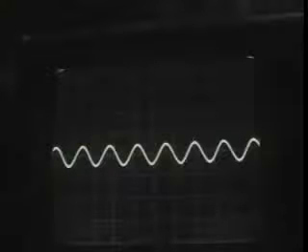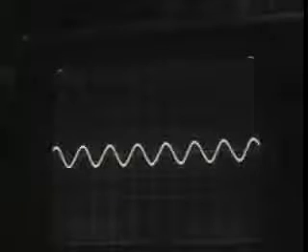And now I'm going to show you B5, which is 5 times smaller than B1. And the frequency, of course, is 5 times higher. You can hear it. And now I'm going to show you 7. 7 times smaller than B1. And here is B9, which is 9 times smaller than B1.